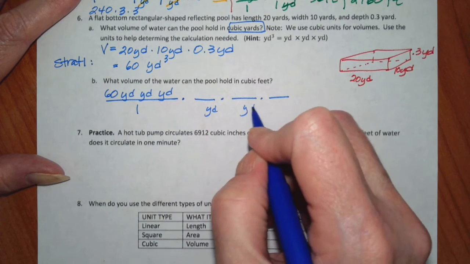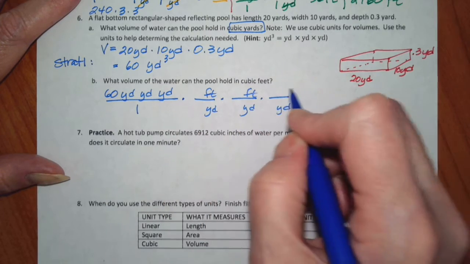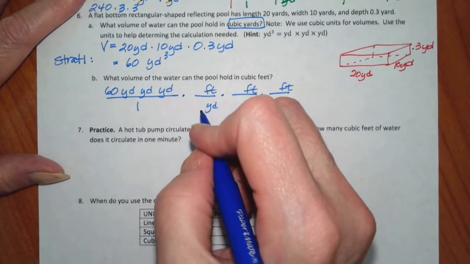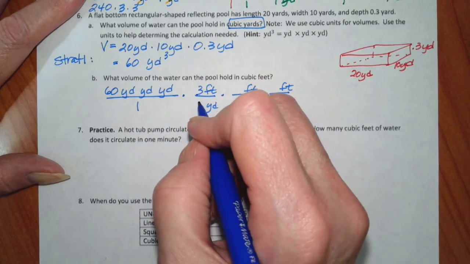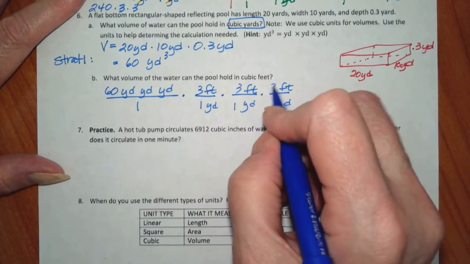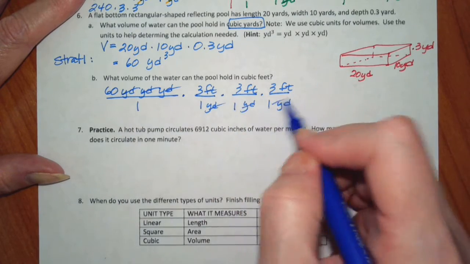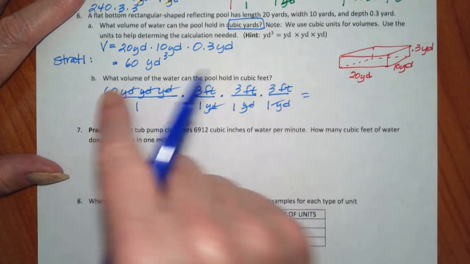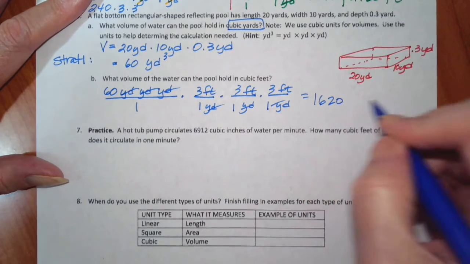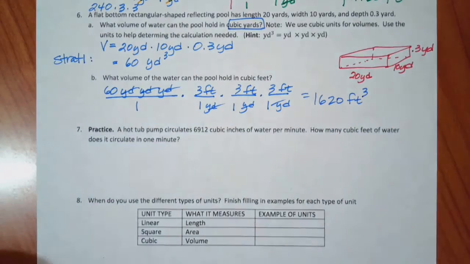Yards on the bottom, feet on the top, so 3 feet is 1 yard, 3 feet is 1 yard, 3 feet is 1 yard. All my yards are gone. So 60 times 3 times 3 times 3 is 1,620. And feet times feet times feet is feet to the third.